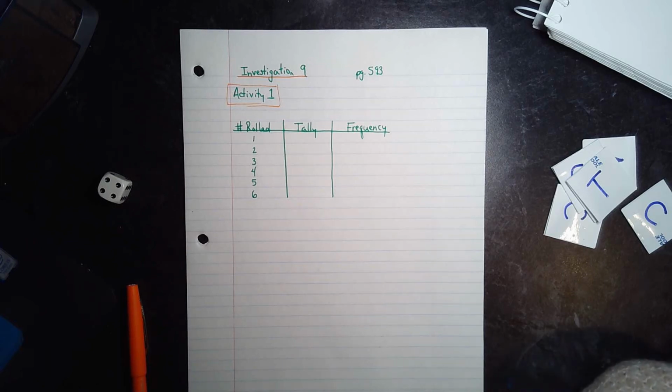All right, so now we're going to do activity 1. So you need to have this written down on your paper. If you didn't already do that, like if you didn't see it at the beginning and already copy it down, go ahead and pause the video for a moment and get it copied down real quick. It's just a tally chart for us.